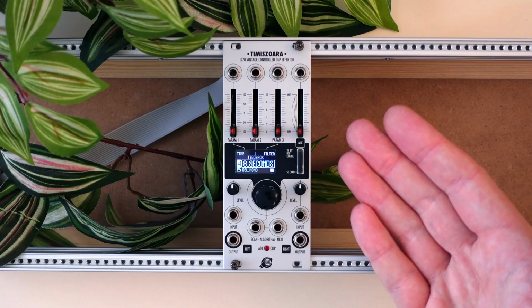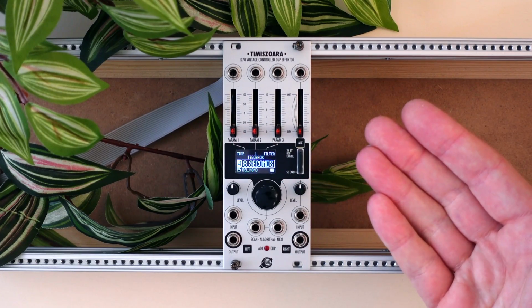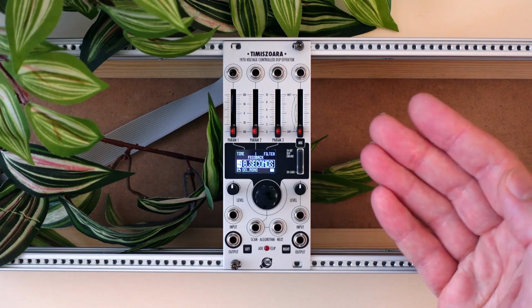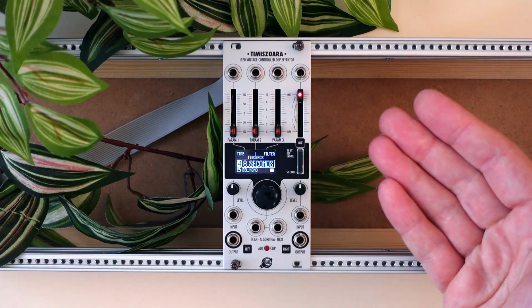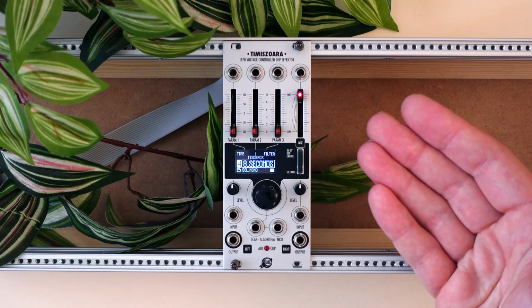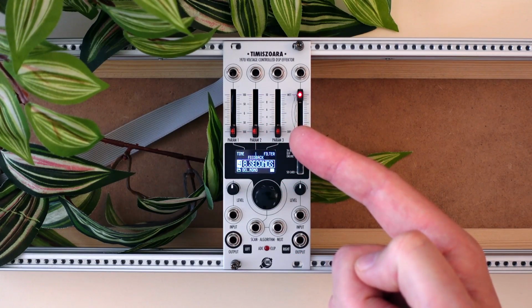Continuing with the controls, here on the top you find 4 sliders to control the selected effect. The one here on the right always controls the dry-wet mix, crossfading from full dry to full wet. And the other 3 are effect specific. For example, on the current delay, they control delay time, feedback, and the filtering of the delay.